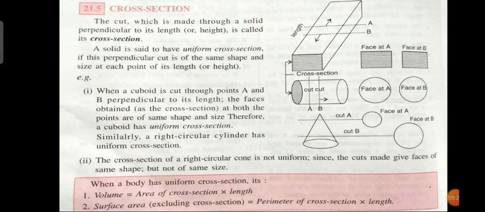If we cut a solid perpendicular to its length, it is its cross section. And a solid is said to have uniform cross section if its perpendicular cut is of the same shape and size at each point of its length.